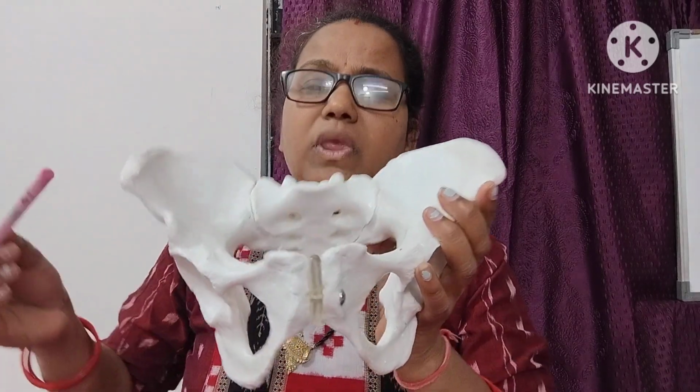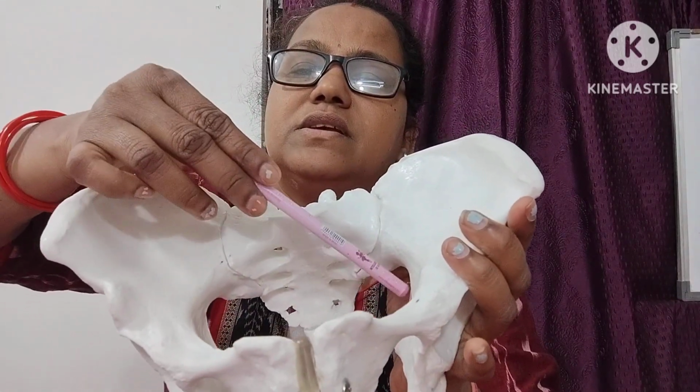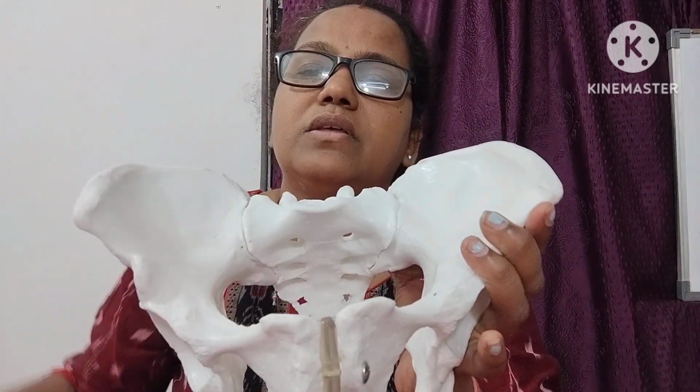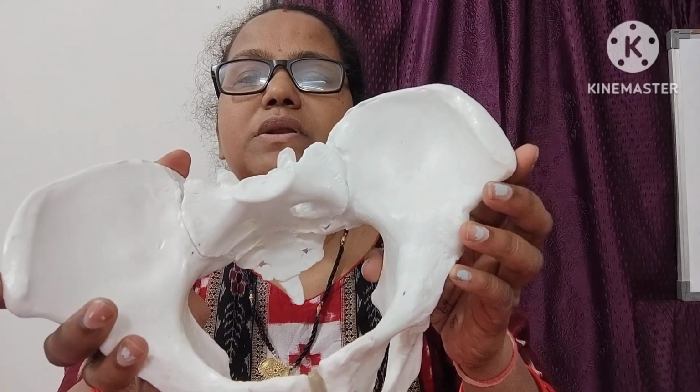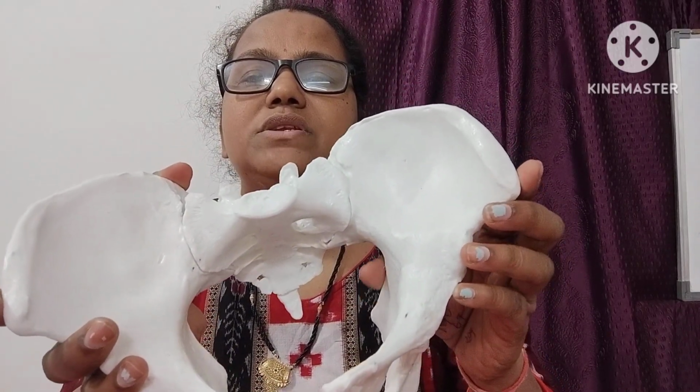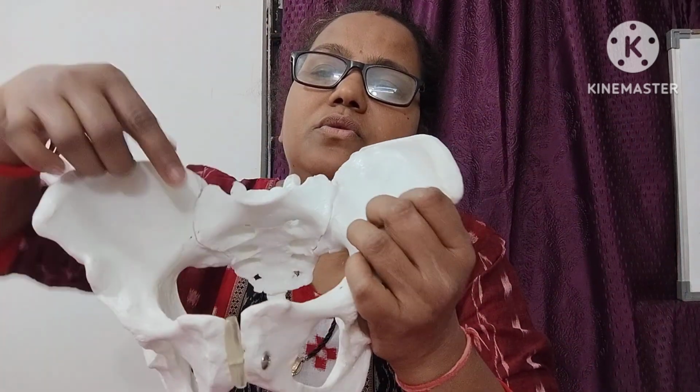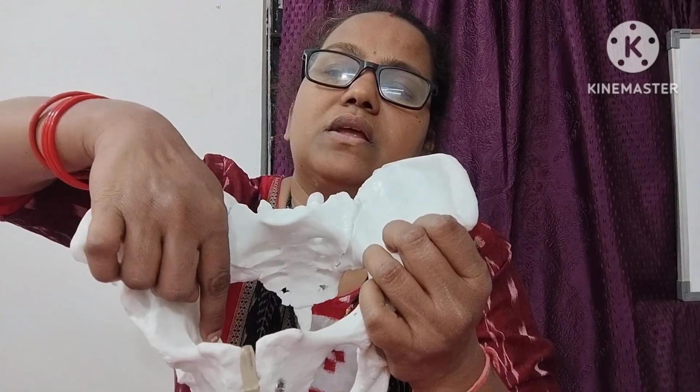You can see this is the iliopectineal line. This part is the iliopectineal line, and this is also an iliopectineal line.